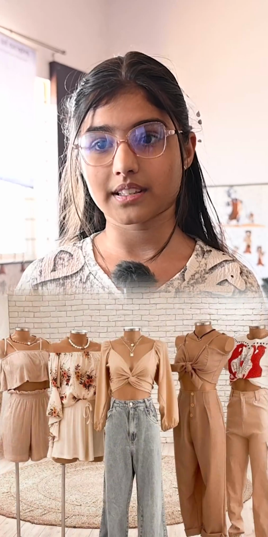The general public may view fashion design as something that does not impact their daily lives, but I feel that it is equally important as it reflects our personality and character.